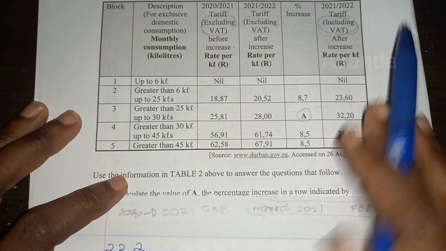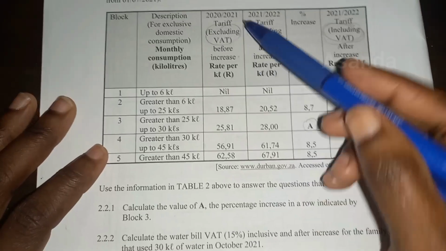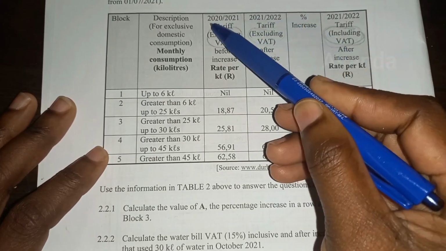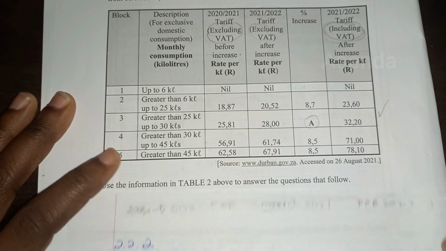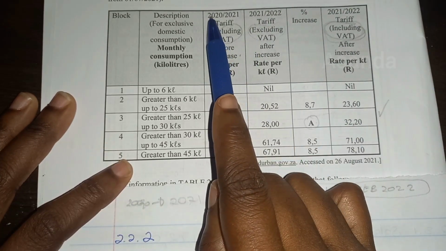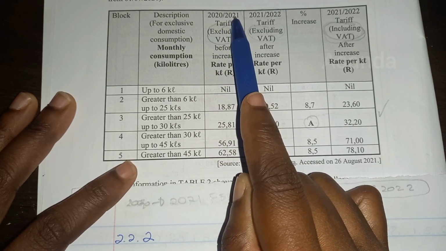If we look at the date here and how we figure out which one is which, it says 2020, 2021, 2021, 2022. Remember that this year starts in March 2020 and ends in February 2021.